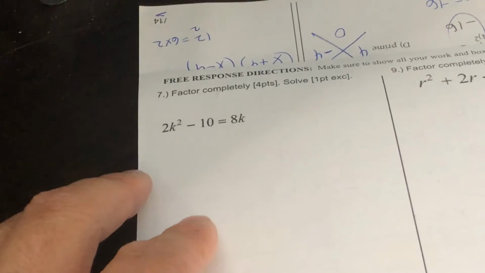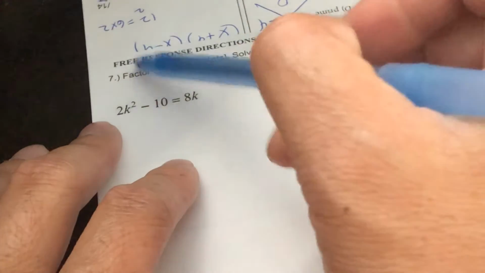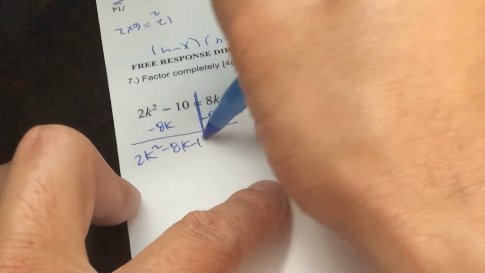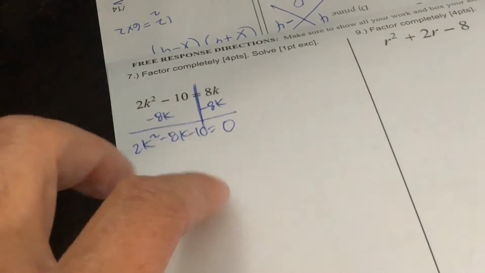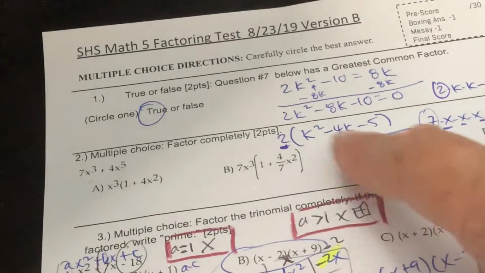Now if you turn to the back side, I'm going to go over the back there. Number 7, factor completely, and then 1 point for solving extra credit. So here, to factor, I have to set all this to one side of the equation. So you can put a line down the middle, and if I subtract, using your inverses or opposites, you'll get 2k squared minus 8k minus 10 equals 0.